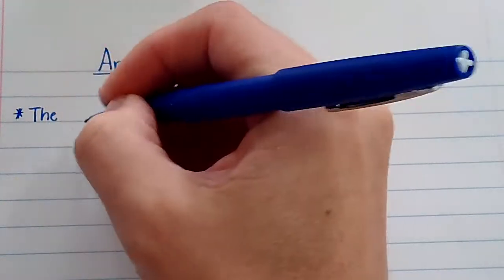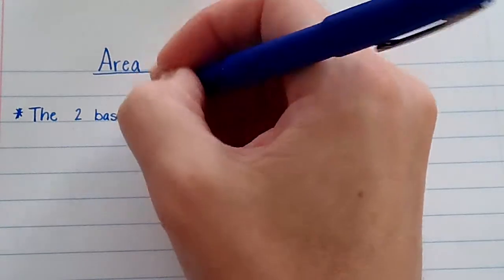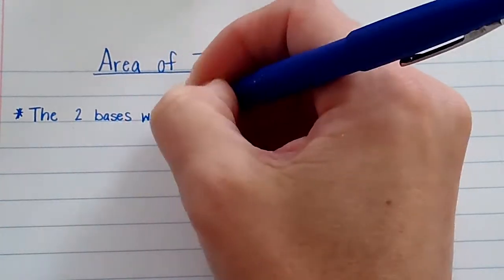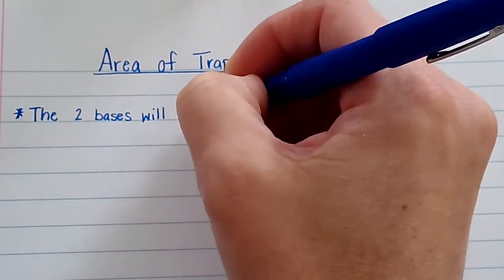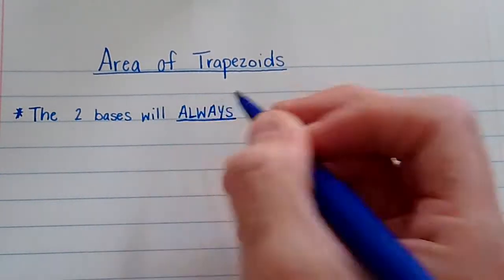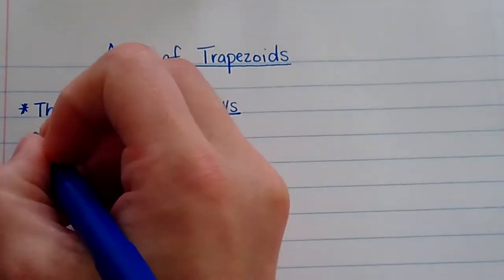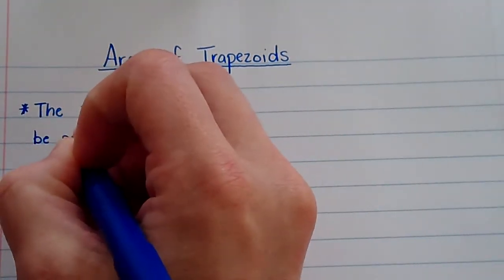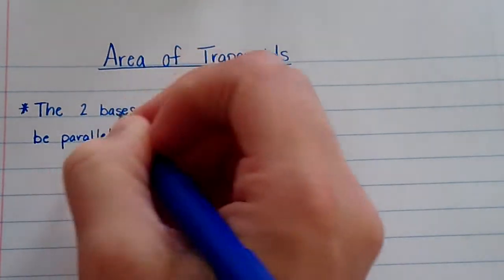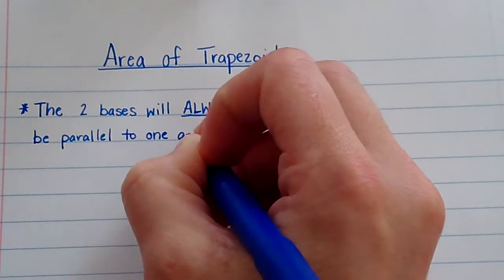The one thing that is important, the two bases will always, and it's important that I'm capitalizing that because in math we don't say always very often because there's always that one time that something happens, but this is an always time. The two bases will always be parallel to one another.